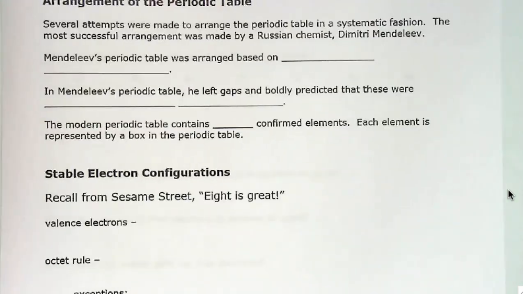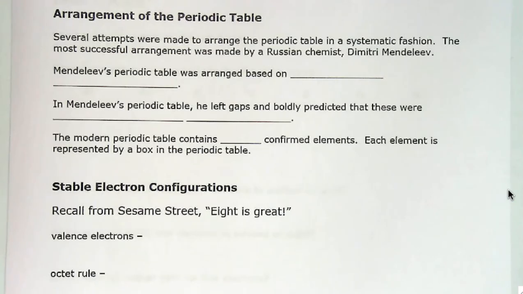Now, on to page 6, the arrangement of the periodic table. There have been several attempts to organize the periodic table. The most successful arrangement was made by a Russian chemist by the name of Dmitry Mendeleev. Mendeleev's periodic table was based on atomic masses.